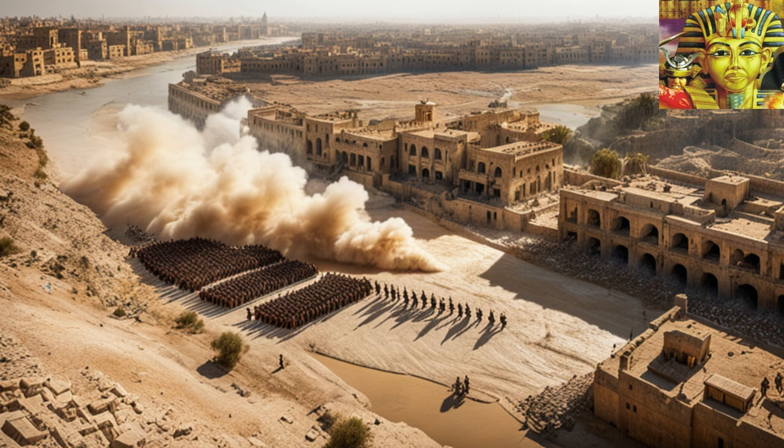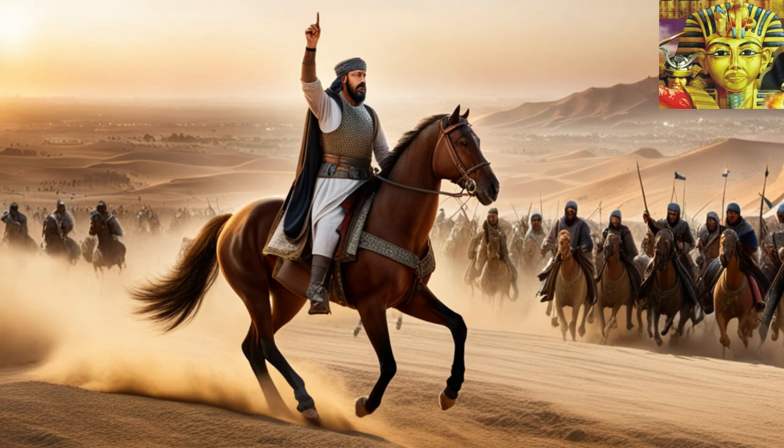Tactical maneuvers. Khalid ibn al-Walid strategically withdrew his forces to lure the Byzantines into a vulnerable position. By cutting off escape routes and controlling key terrain features, he prepared for a decisive counterattack.